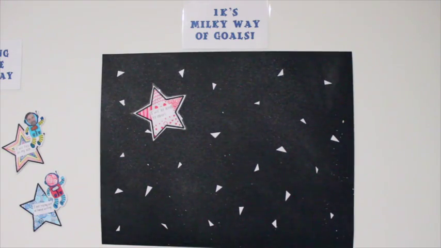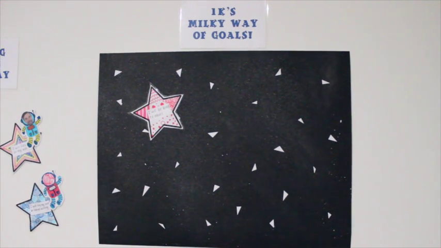Seen here is the Milky Way of goals. When students achieve their own personal goals, they will be placed here. When a student has achieved a goal, it will be celebrated as a whole class.